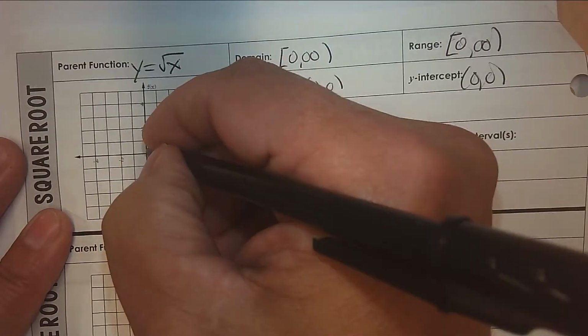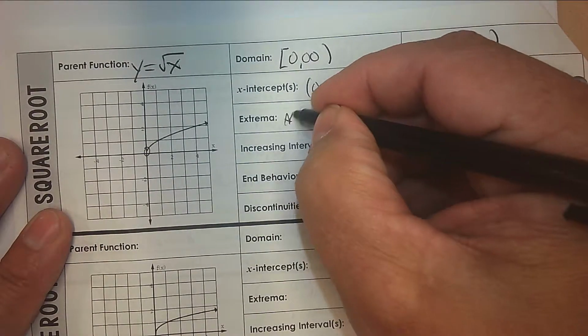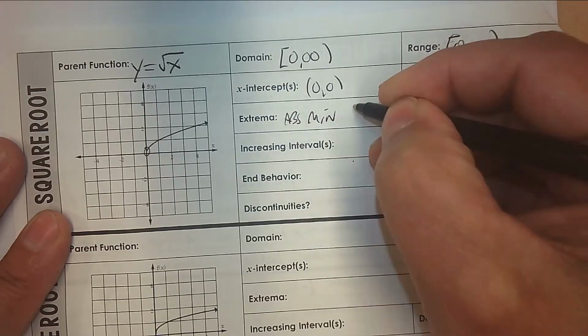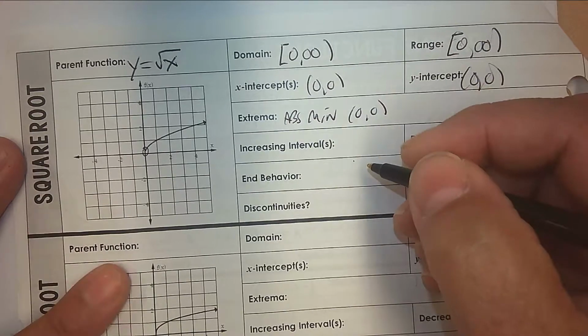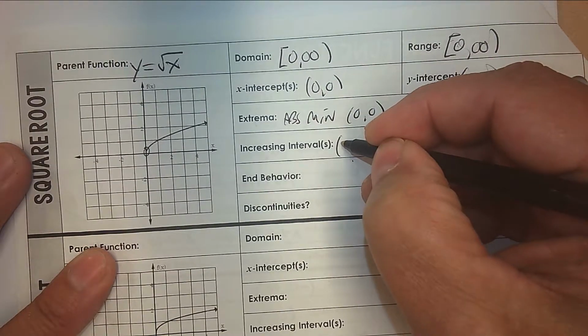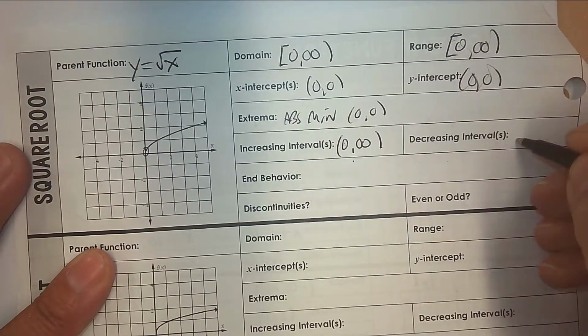This point down here is an absolute minimum. So the absolute minimum is at 0, 0. Where does it increase? It increases from 0 to infinity, and there's nothing that decreases.